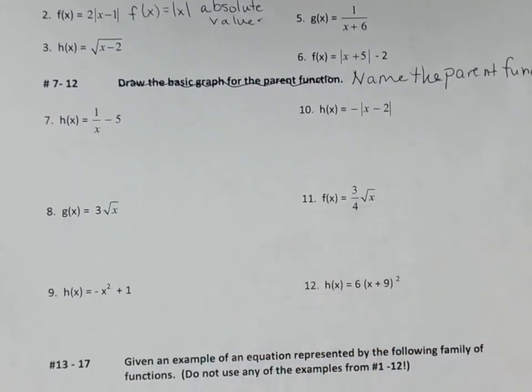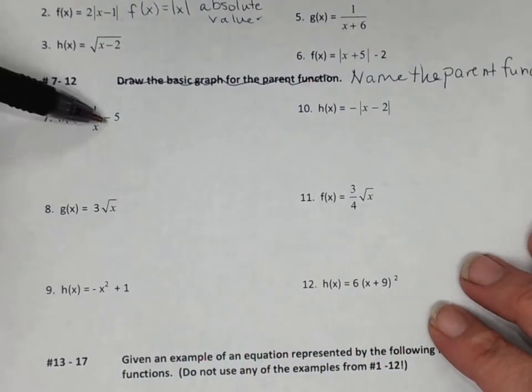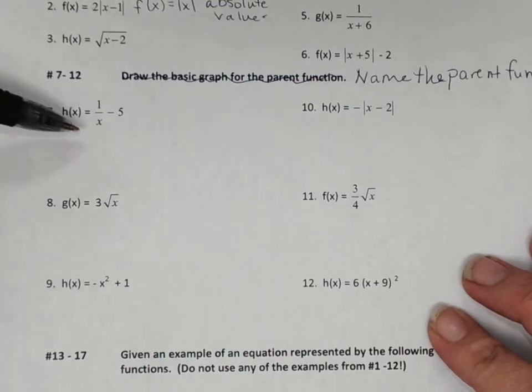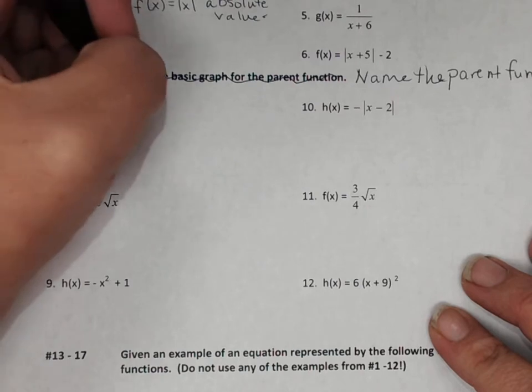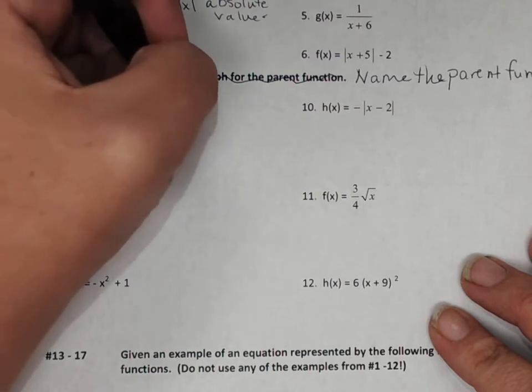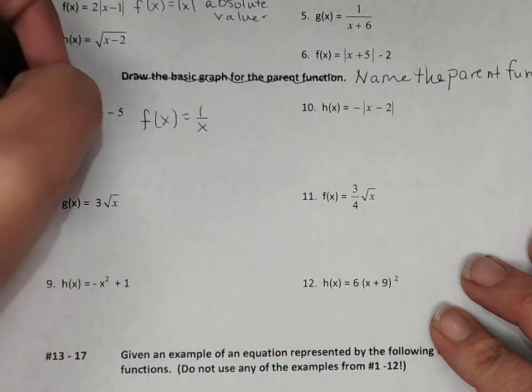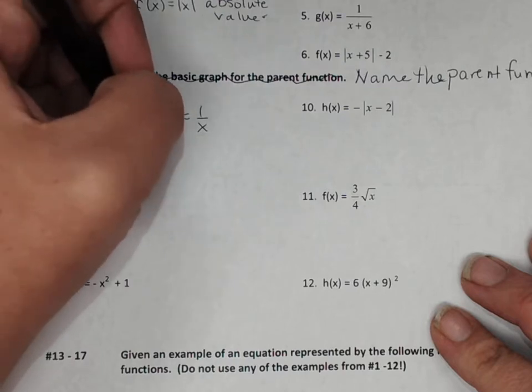So let's go ahead and do number 7 and number 8 together. Well, I'm going to disregard this -5, but I see I've got 1 over x, and we saw that that is the same as f of x equals 1 over x, or a rational function.